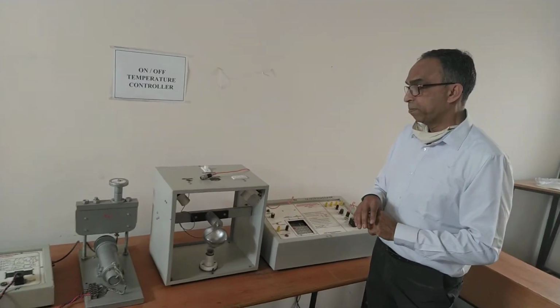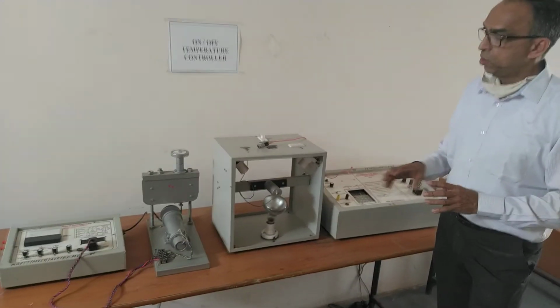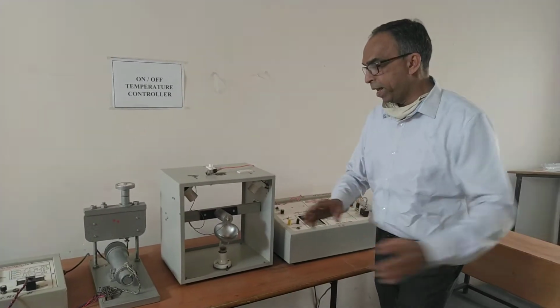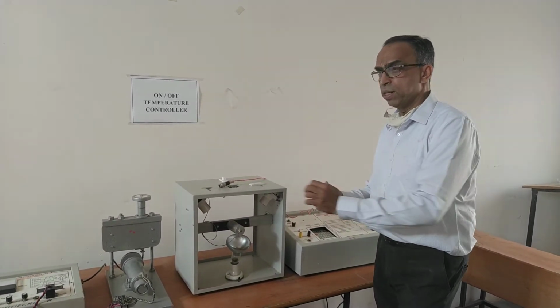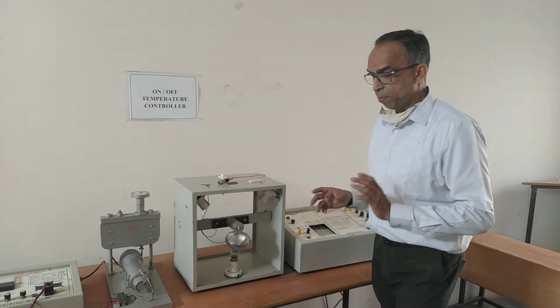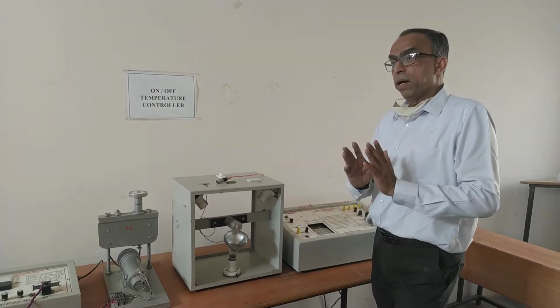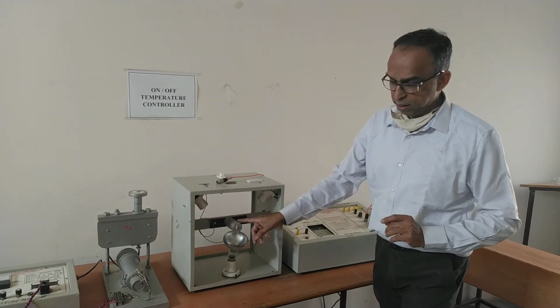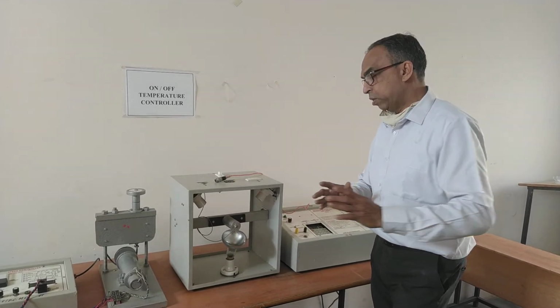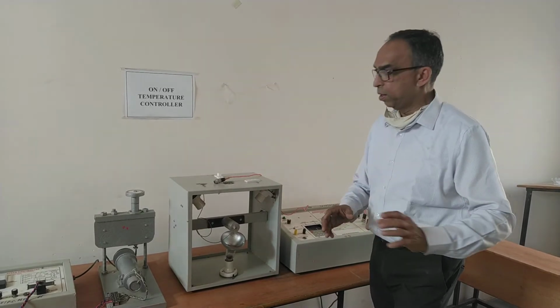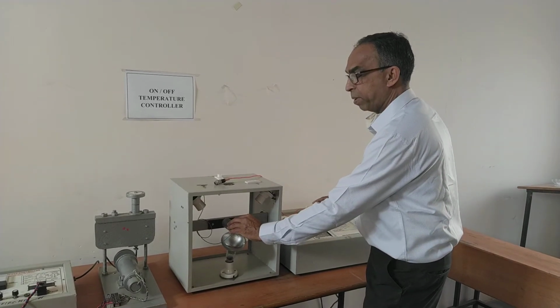But let us say suddenly I blow cold air over this bar. Suddenly I make a load change. My set point originally was 100 degrees Celsius, and it was maintained by this controller. If I bring about a sudden change in the load, suddenly blowing cold air, what will happen?